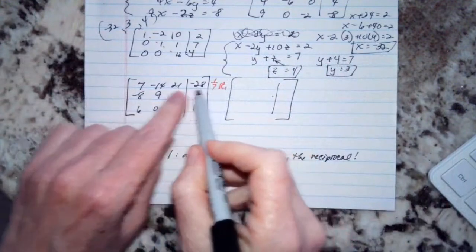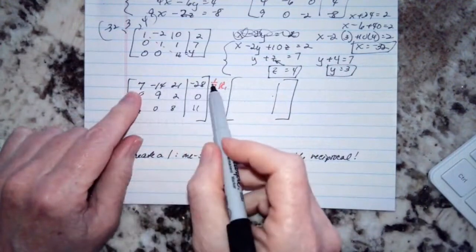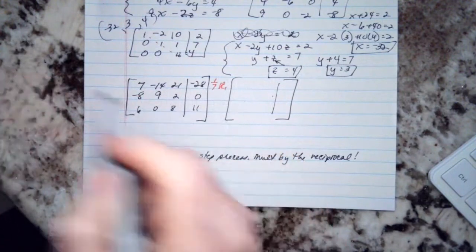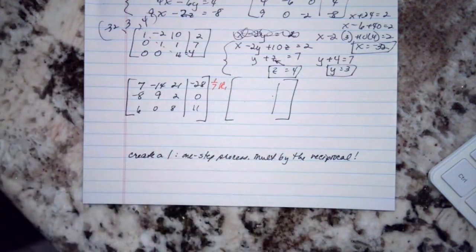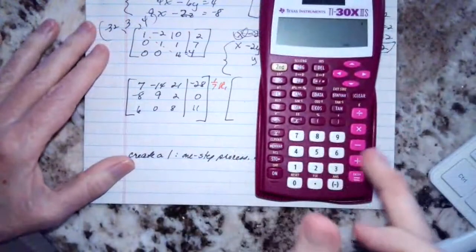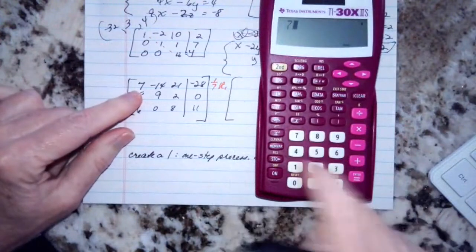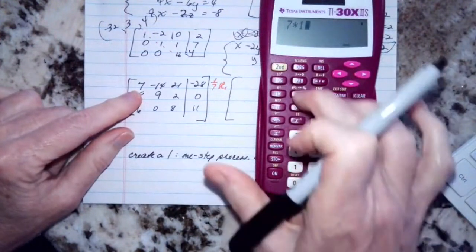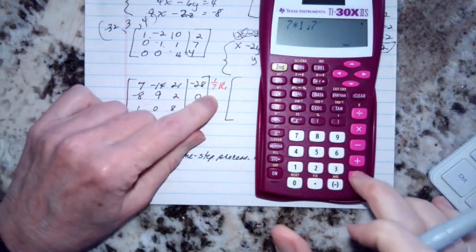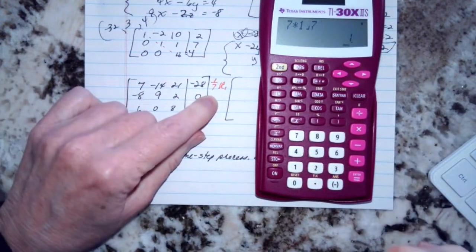That's how that works. I've put this on row 1 because that's the only row that's going to change. I'm only doing an action to the top row. Use your calculator here, although this is not difficult. This is not tricky, but if you're over fractions, then do it this way: 7 times 1 ABC 7, because we're multiplying times 1/7, equals 1.